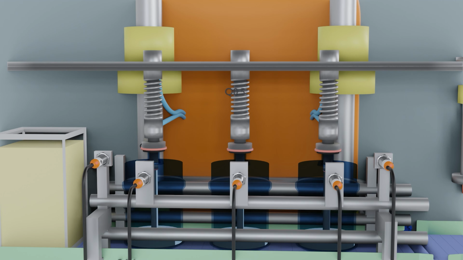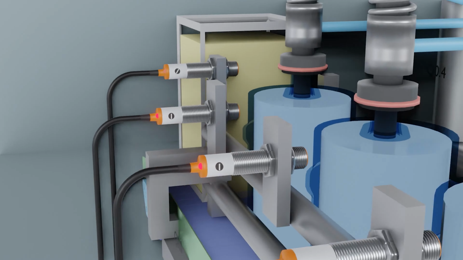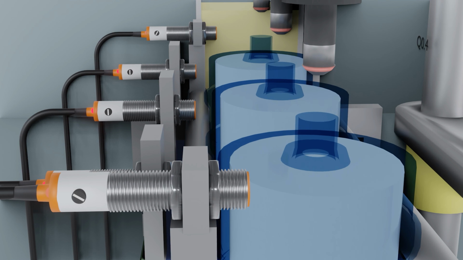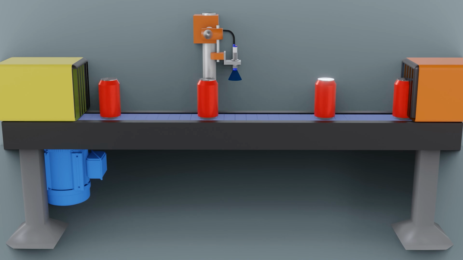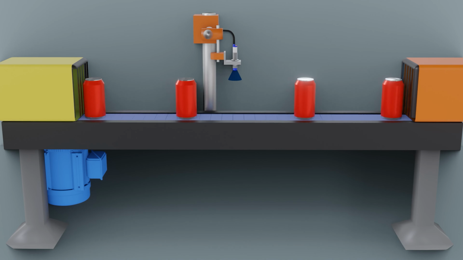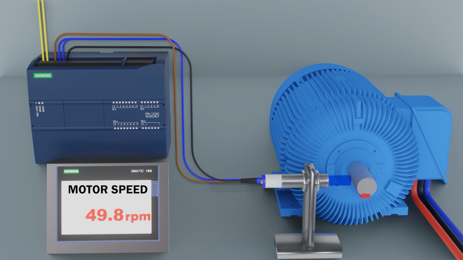Inductive and capacitive sensors are important for all types of industrial automation applications. They are used in a bottle filler or even a soda can detector. In this video we are going to understand all the characteristics that these types of sensors have.